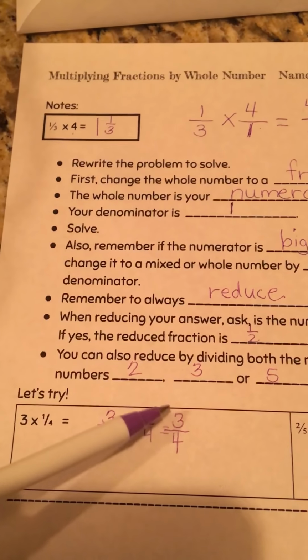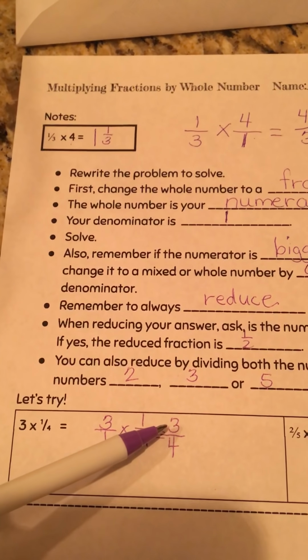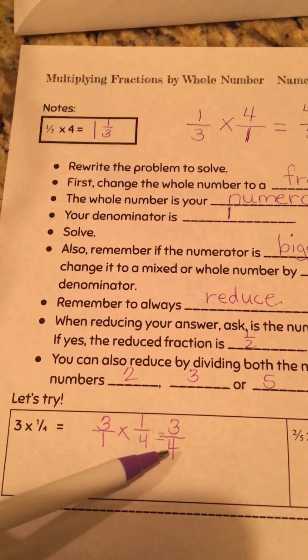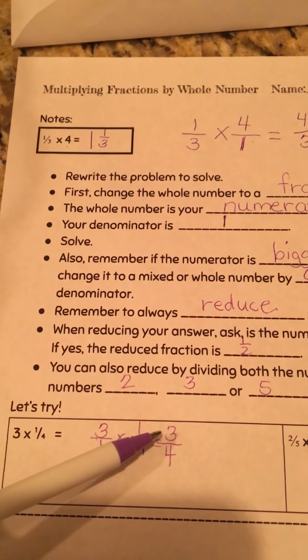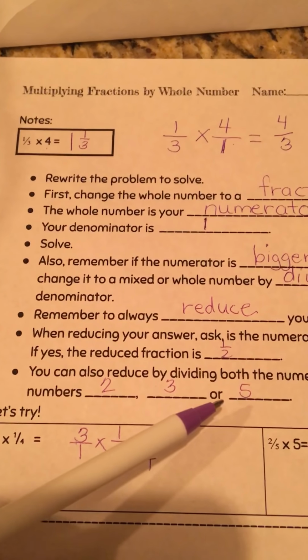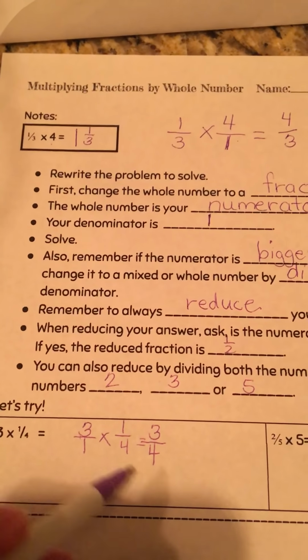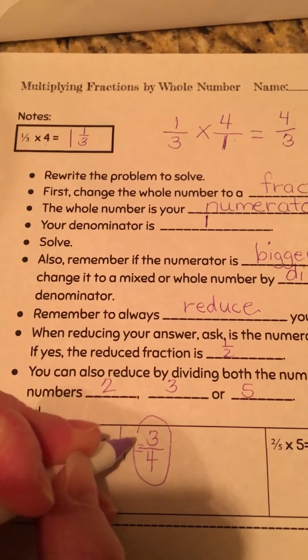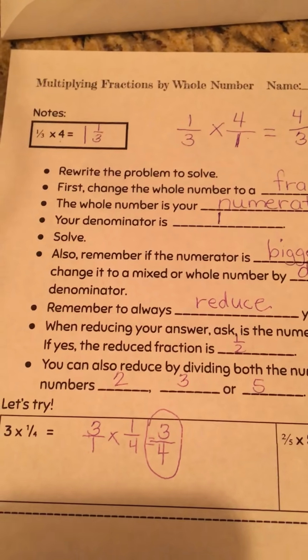Then I'm going to look. The numerator is not bigger than the denominator, so I do not need to change it to a mixed number. I also notice that 3 and 4 cannot be divided by 2, 3, or 5, so I do not need to reduce 3/4. So 3/4 is my final answer.